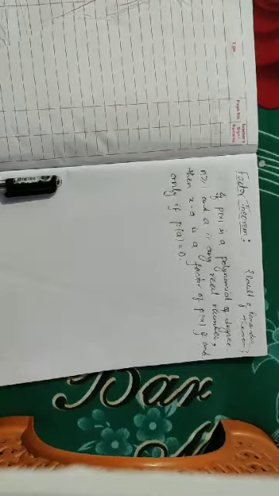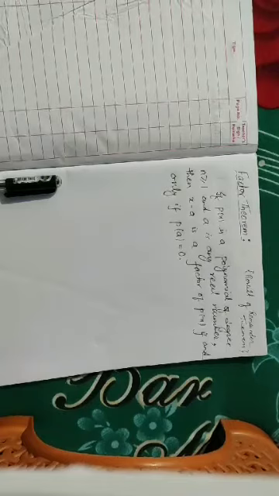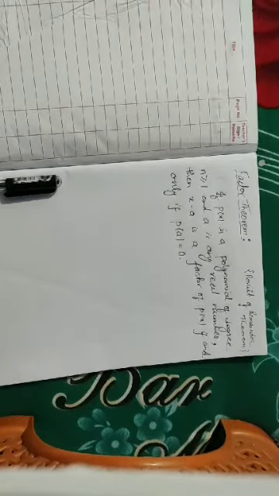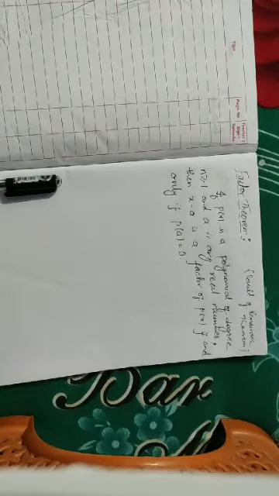So we are not considering a zero polynomial or a constant polynomial. It may be linear, quadratic, cubic, biquadratic and so on, but it cannot be a constant or zero polynomial.